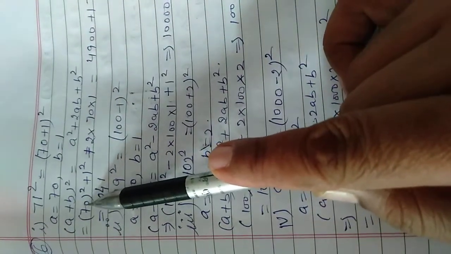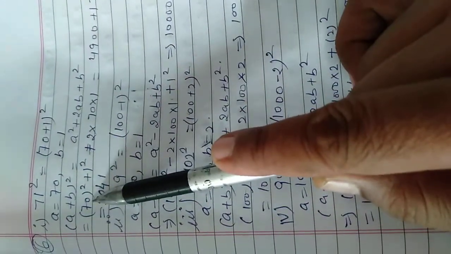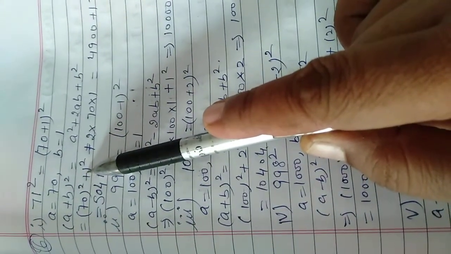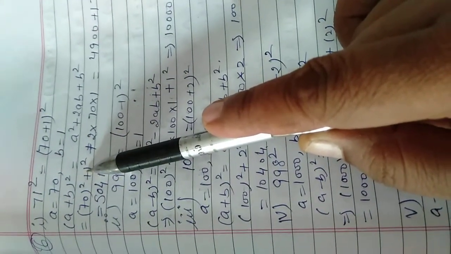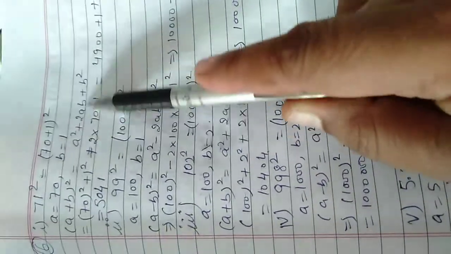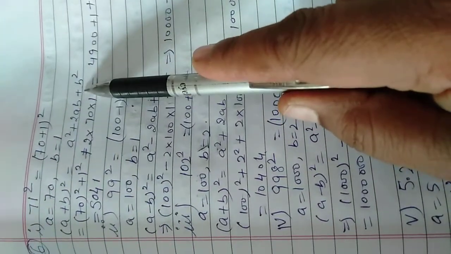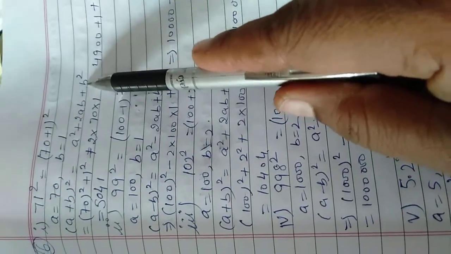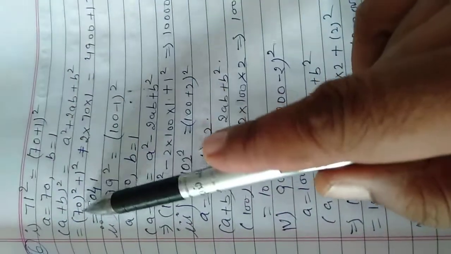So you can write here A square, that is 70 square, and B square. I told you that I am comfortable writing A square plus B square plus 2AB. All are added terms. So three terms are added here. You can write B square first and 2AB after this.